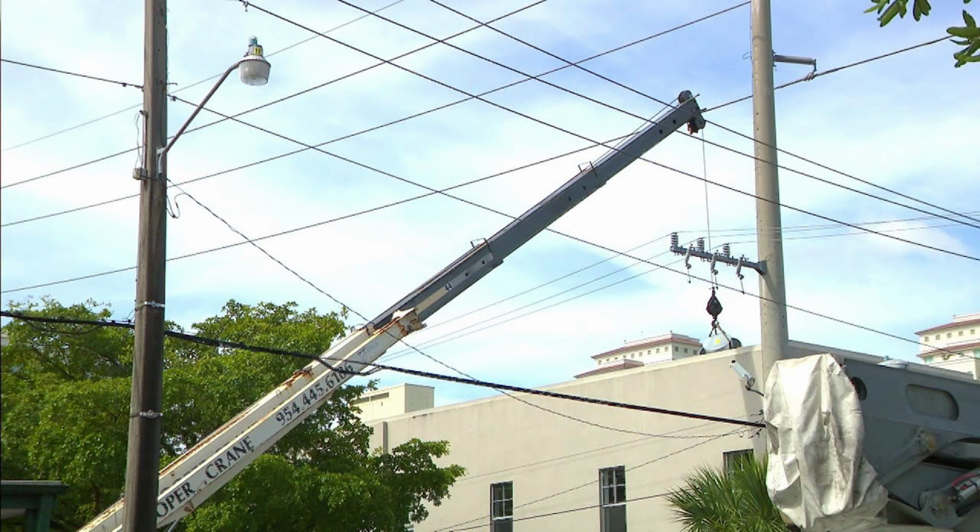Electrical hazards. Ensure the crane is kept away from power lines and workers are trained to recognize and avoid electrical hazards. Use proximity alarms or indicators to warn operators when they are too close to power lines.